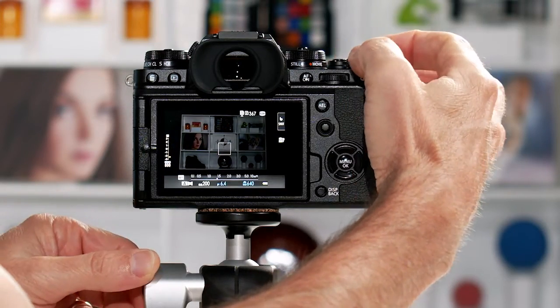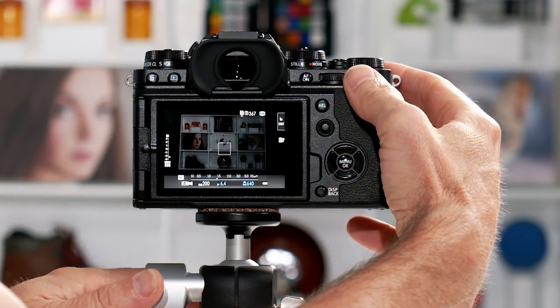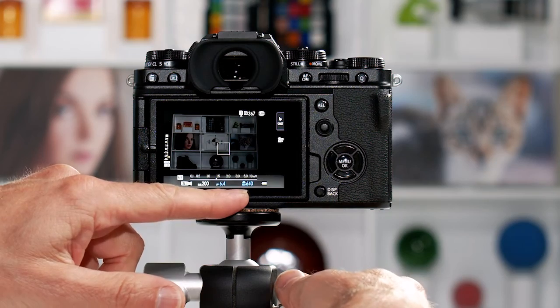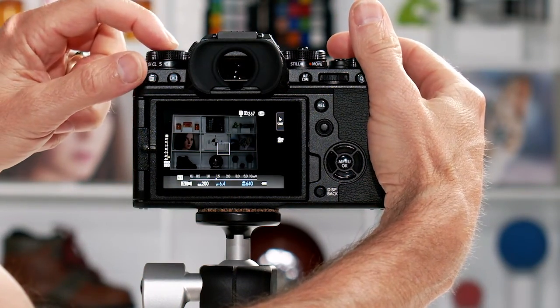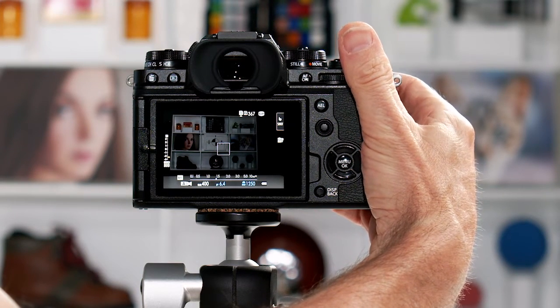I'm changing the exposure down a little bit with exposure compensation. We'll deal with that in a moment. What I wanted is for you to be able to see that the ISO is now controlled by the front dial. Because on the top of the camera we have it in C, now with the front dial we can control our ISO.